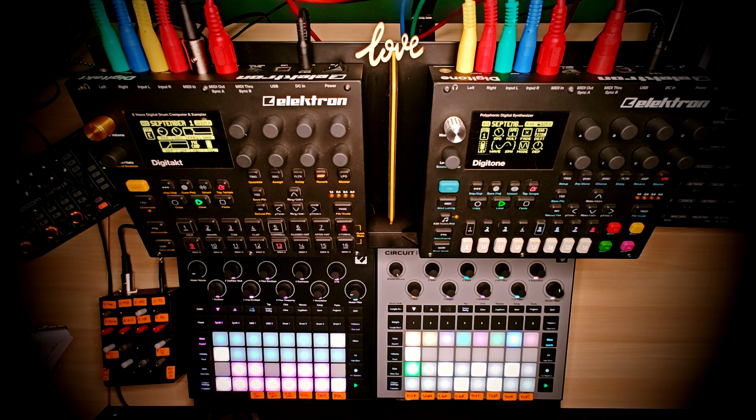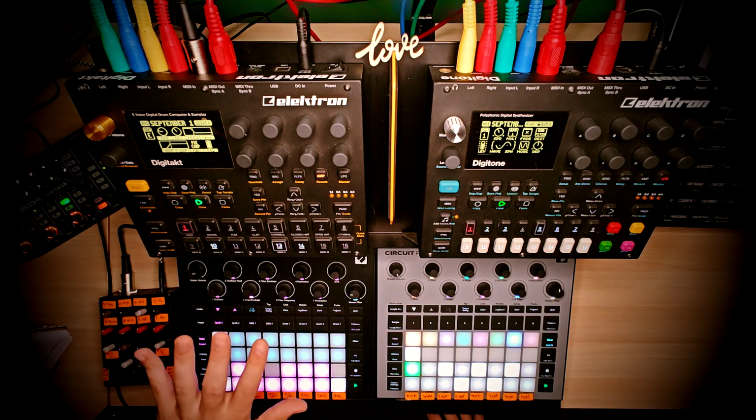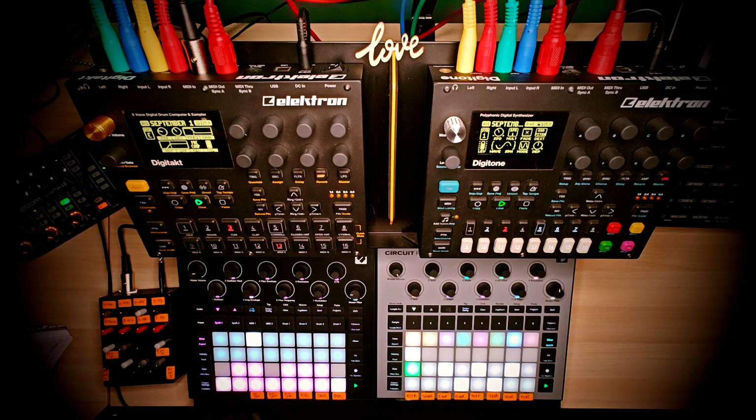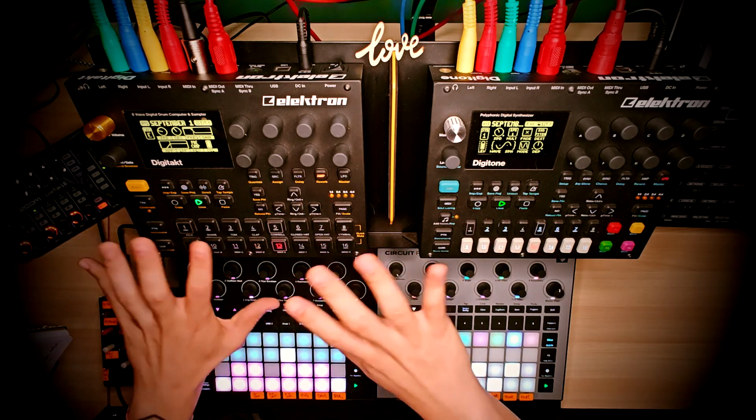Now, for the setup itself, as I've mentioned before, all of these have different roles, right? The Digitakt is the main brain of the whole operation. It's going to sequence the Digitone, and right now it's also sequencing the bass on the Circuit Tracks, and it's going to have samples in it.